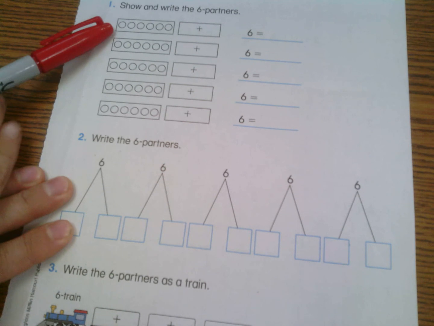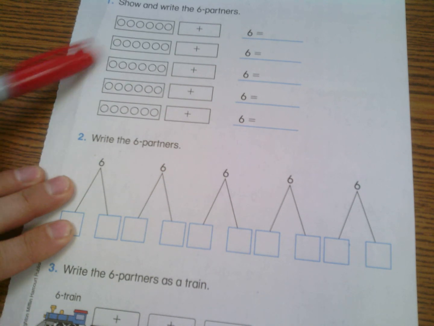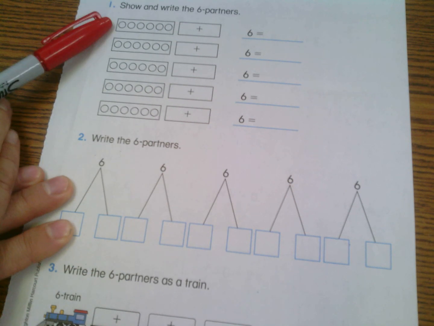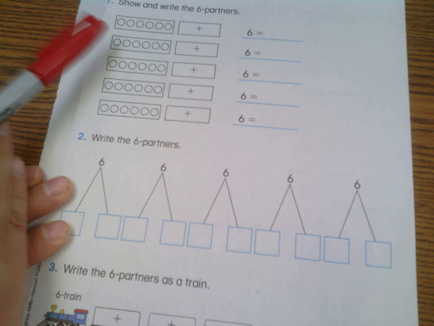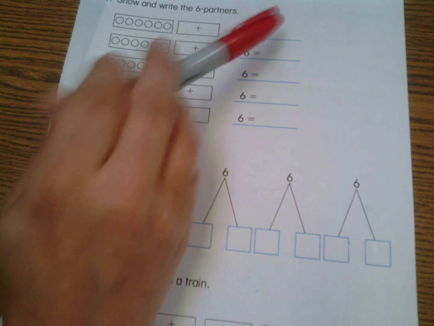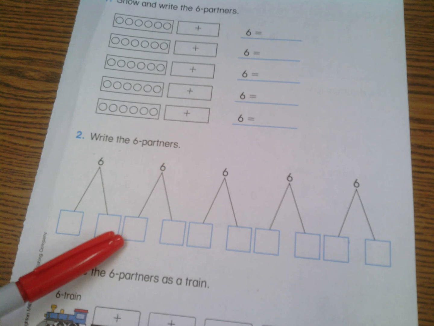Okay, so we're going to start up here, and I'm going to count 1, 2, 3, 4, 5, 6. I have 6 circles in all of these rectangle boxes. I'm going to show the partners by coloring some of the circles, writing the partners that it shows here, and then writing the equation out. Down here, I'm going to take the partners that I found up here, and I'm going to plug them into the math mountain.